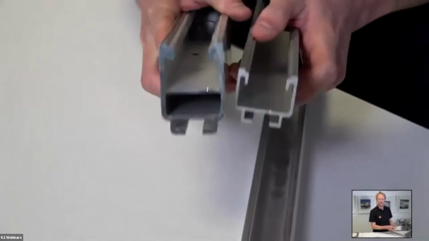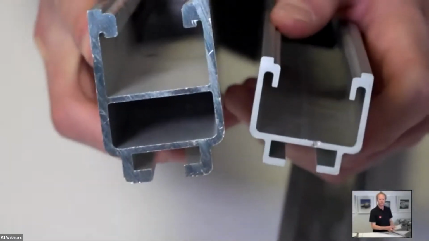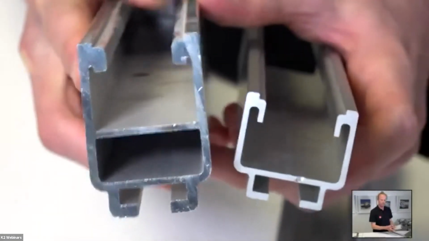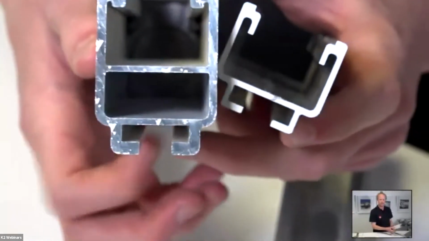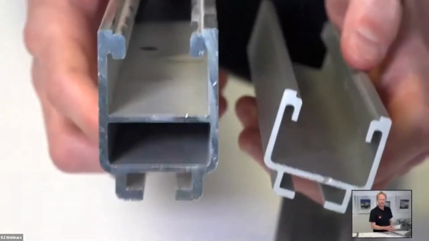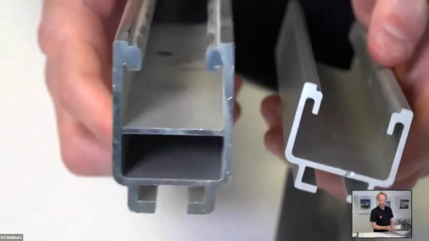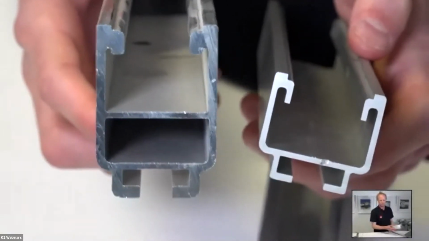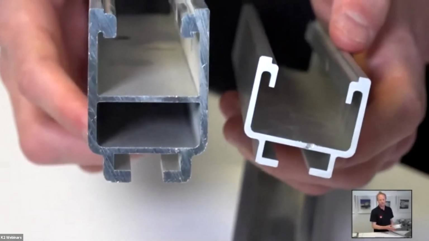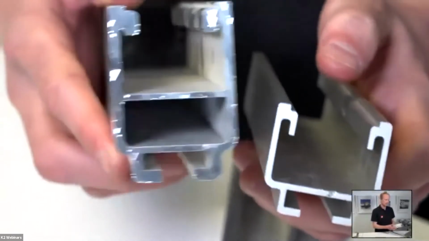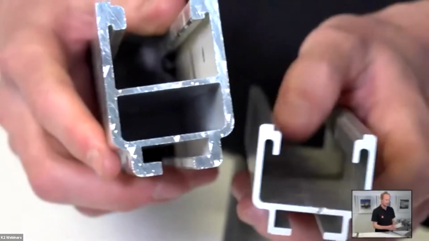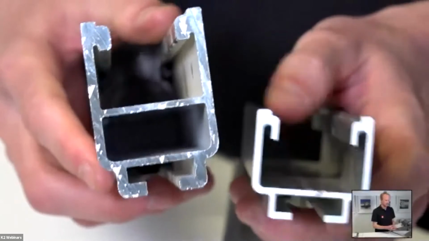We have a range of rails that have the same channel up on the top and the same fixing capability on the bottom. However, they're a lot thicker. So here I have a solid rail Alpine. And as the name suggests, this could be good for the Alps, where there's a lot of snow or a lot of wind load. And so you can run this over a longer span as well between two hooks.